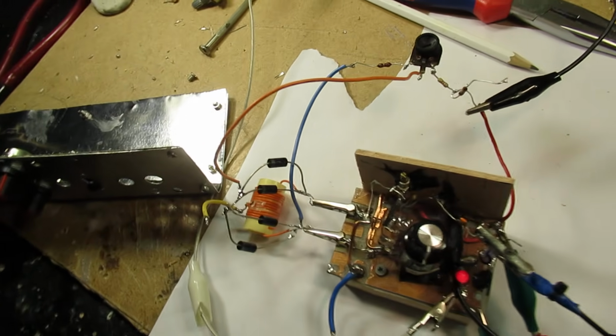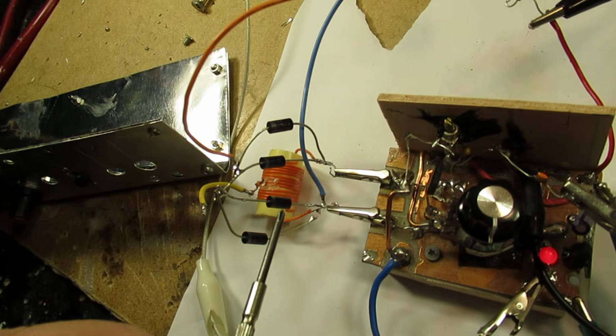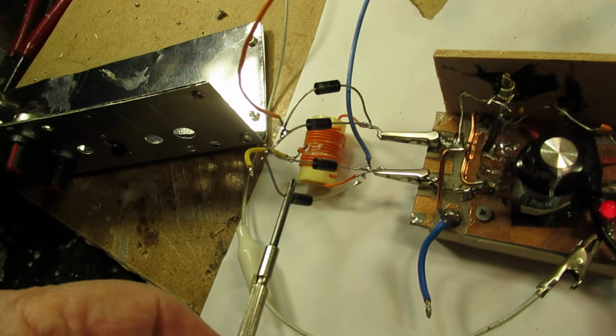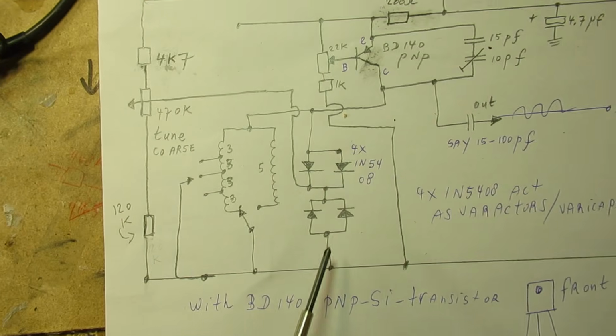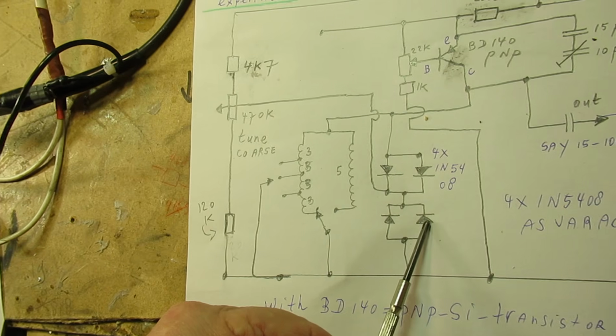I've used here normal silicon diodes as a varicap. You can see that here on the schematic. Here, 1N5408.